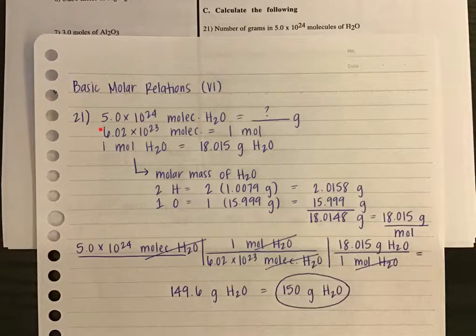So we know that there's 5.0 times 10 to the 24 molecules of H2O, and we want to know how many grams. So first thing we have to figure out is that we would need to get to the mole, because the mole is how we can transfer between different units. So we know that there's 6.02 times 10 to the 23rd molecules in 1 mole. So we're going to need that conversion factor. We're also going to need to know how many grams are in 1 mole of H2O.